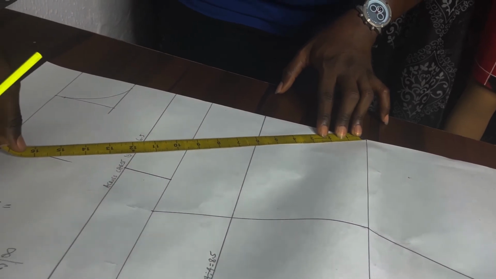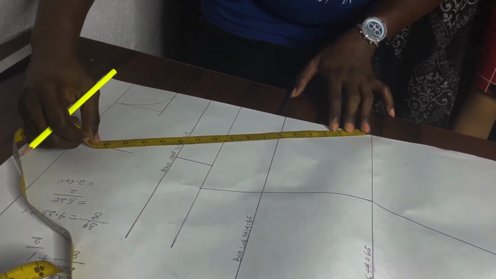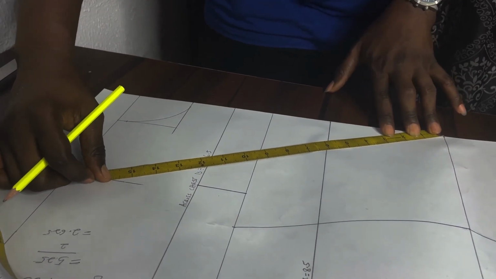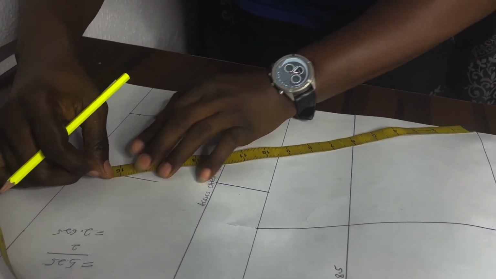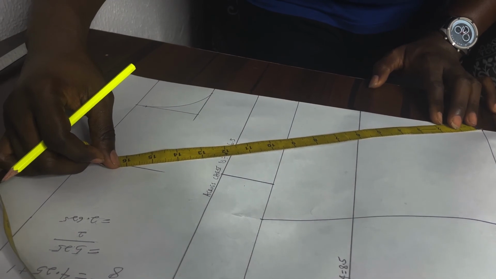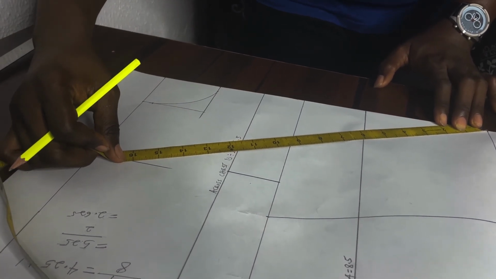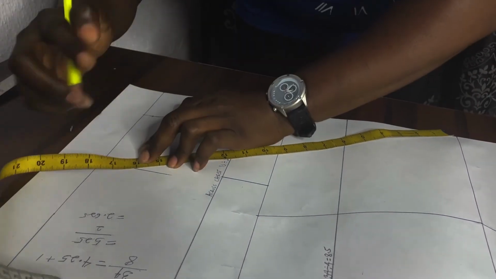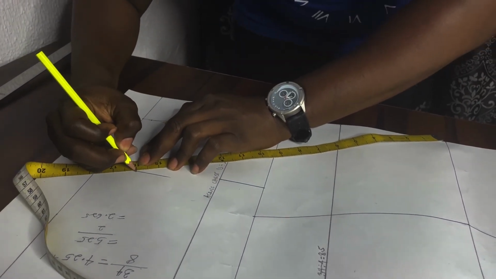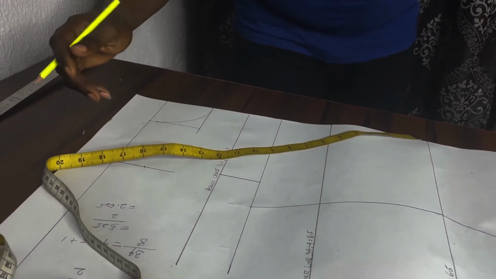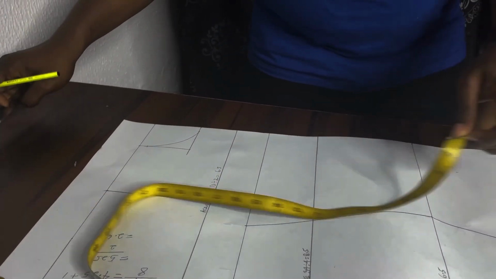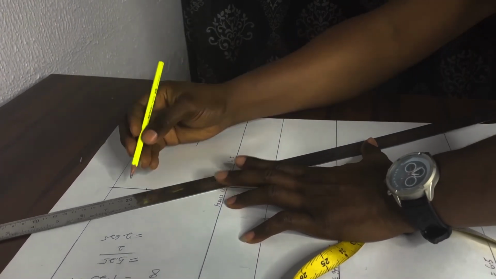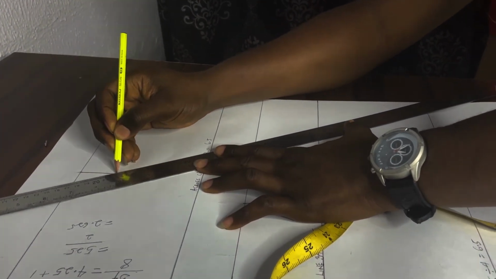So we take it this way to this point, 15.75. We are adding an extra 1/8 of an inch, which makes it 16 inches. Here I mark 16 inches. This is my shoulder slope. Let me also mark that out. Remember we took the shoulder slope measurement.